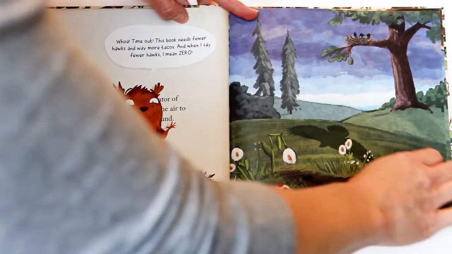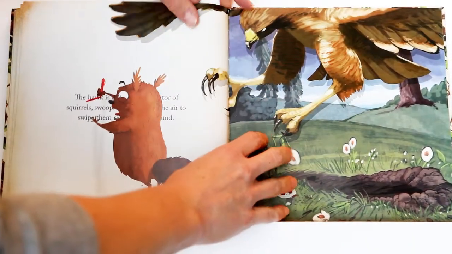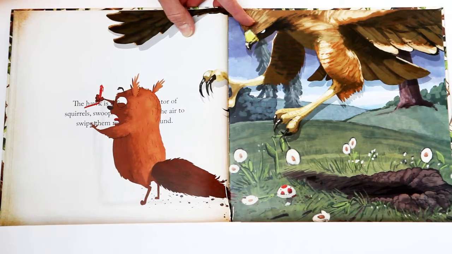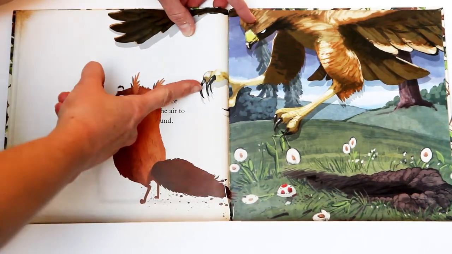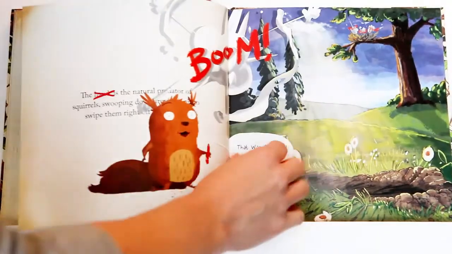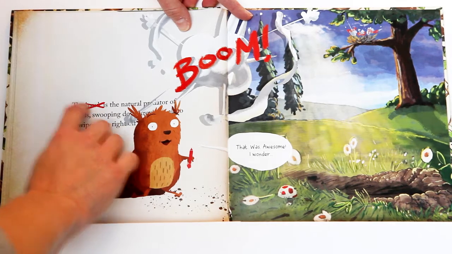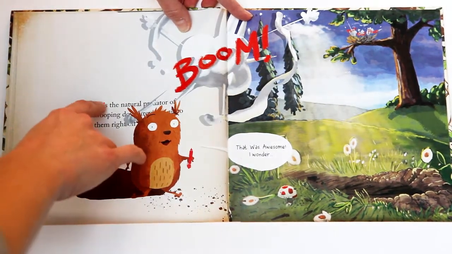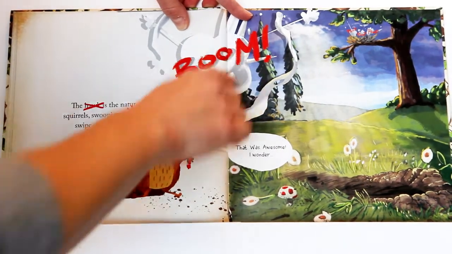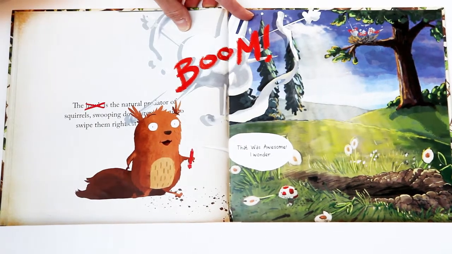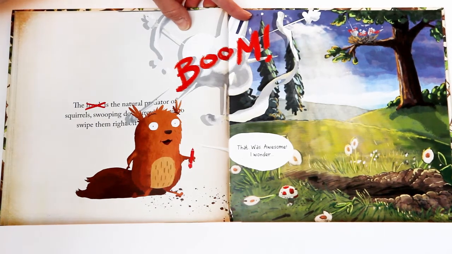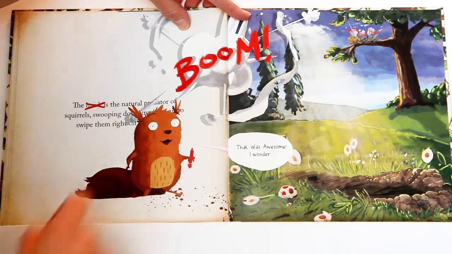Look, there's a shadow. The hawk is... Uh-oh. He's crossing it out. He's changing the story. And just in the nick of time. Will the hawk get the squirrel? We need to find out. Oh, wait a second. It's crossed out. Is the natural predator of squirrels swooping down. Boom! Oh, that was awesome! I wonder... Oh, poof, poof, poof. They're gone.